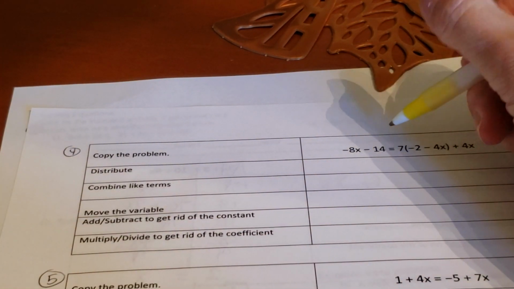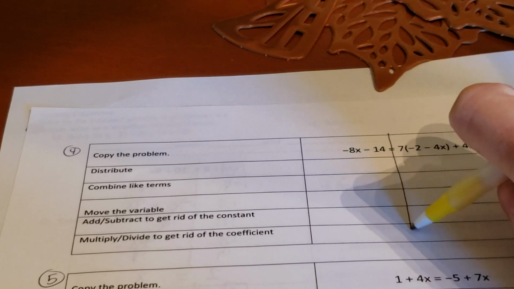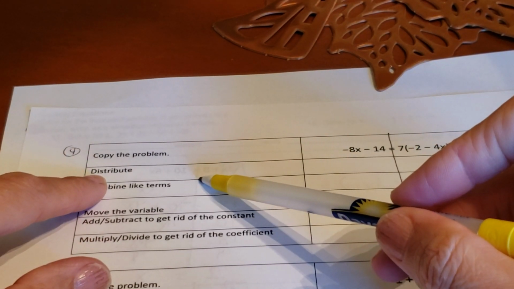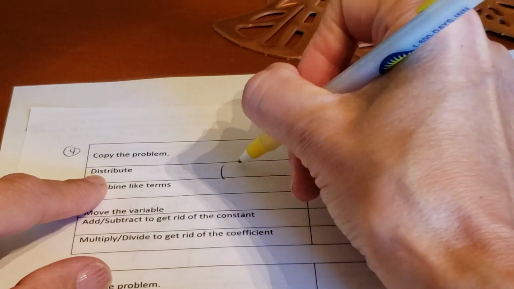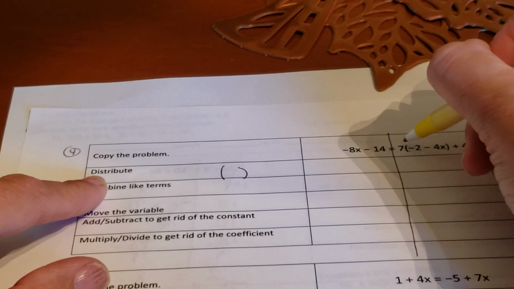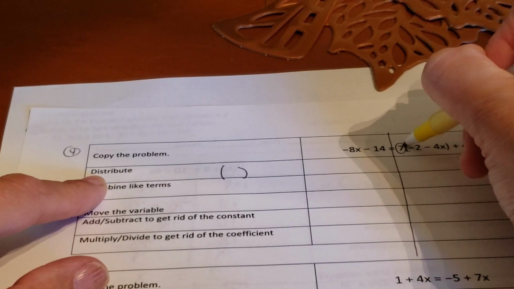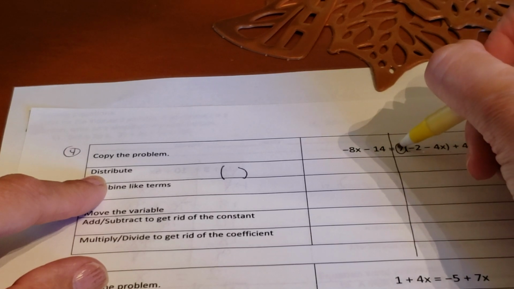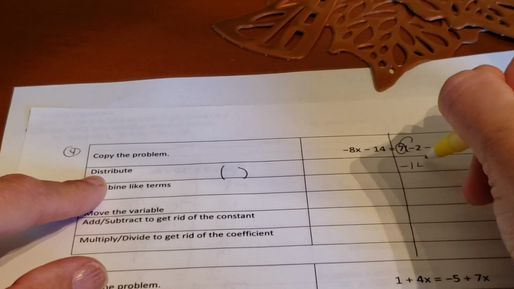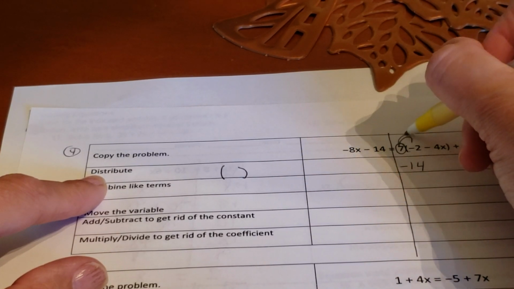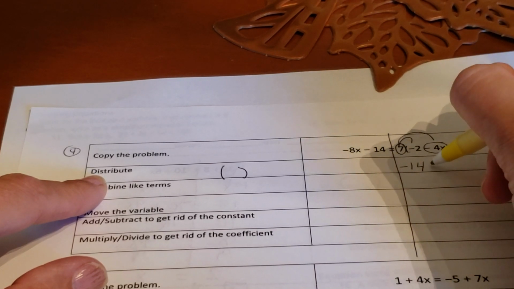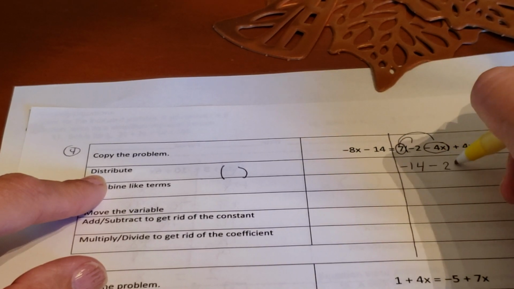First thing I do is make my Great Wall of Algebra. Looking at this, I look to see if there's any distributing. Remember, distributing has parentheses, and I see parentheses over here, so I'm going to distribute 7. That means I'm going to multiply 7 times negative 2, which is negative 14. Then I'm going to multiply 7 times negative 4x, which gives me negative 28x.